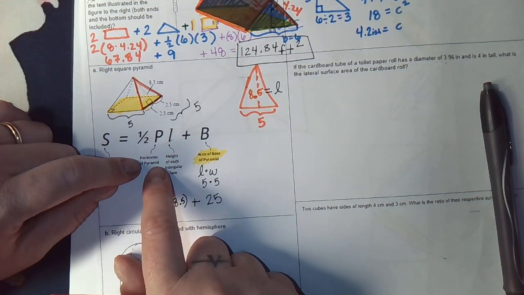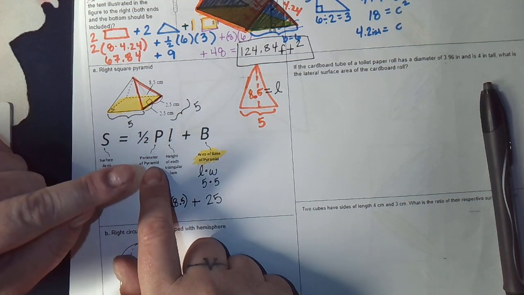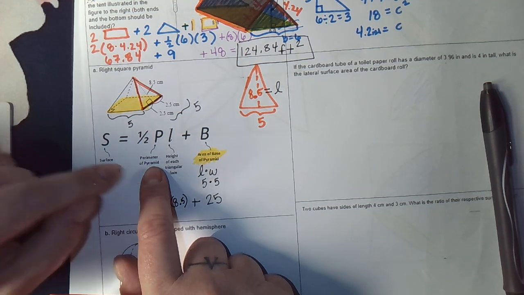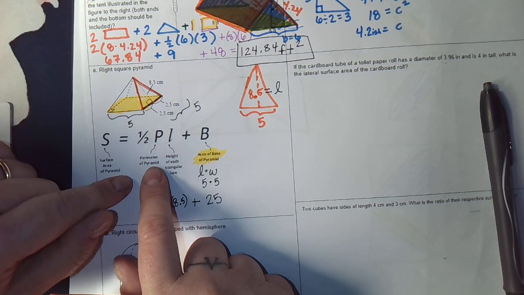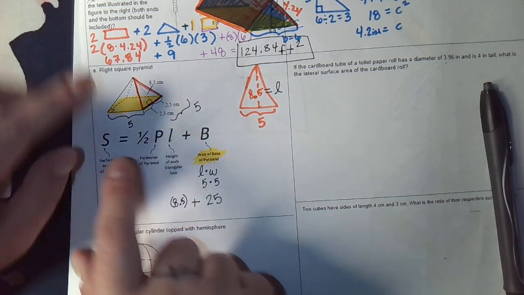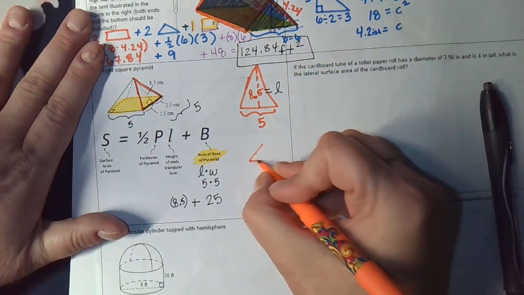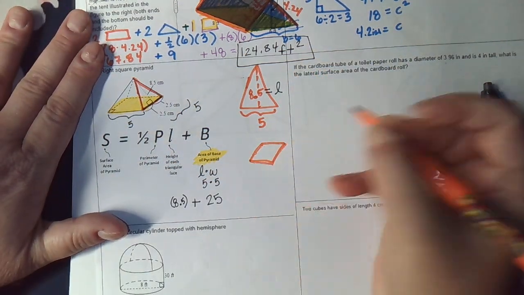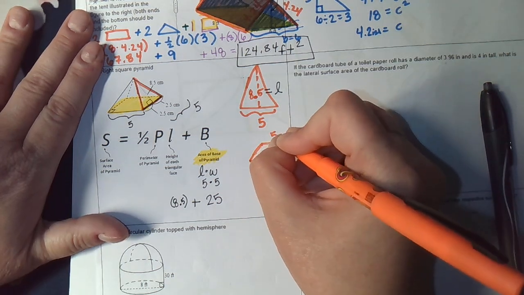Okay, now it says perimeter of the pyramid. So the perimeter of the pyramid is all the way around the bottom. So that bottom is a square, and we said it's 5 all the way around.